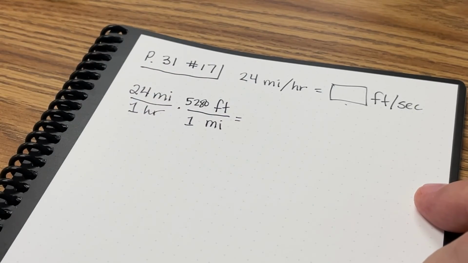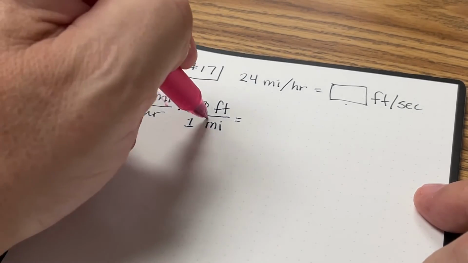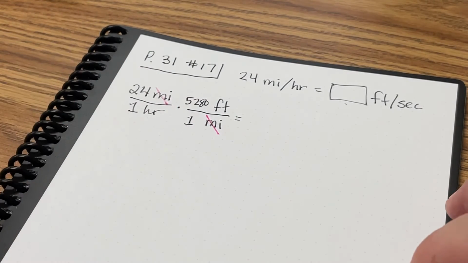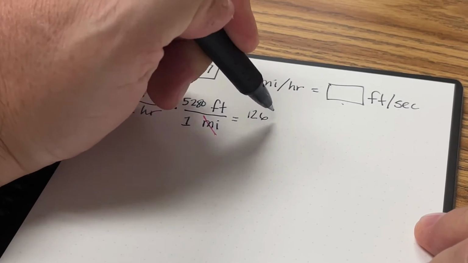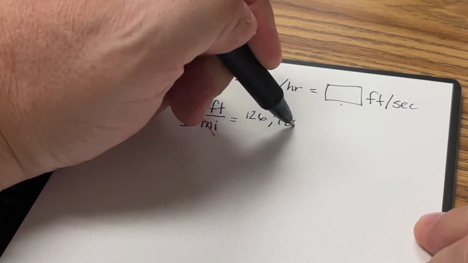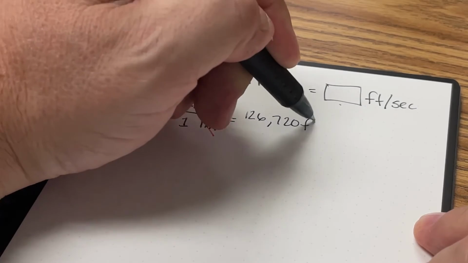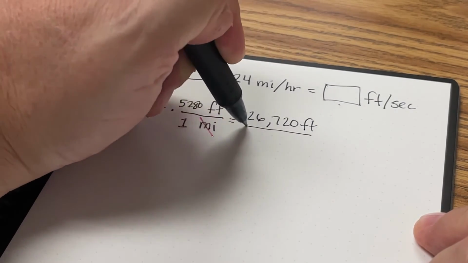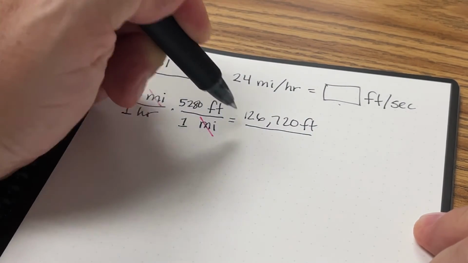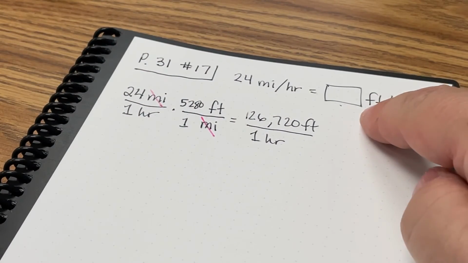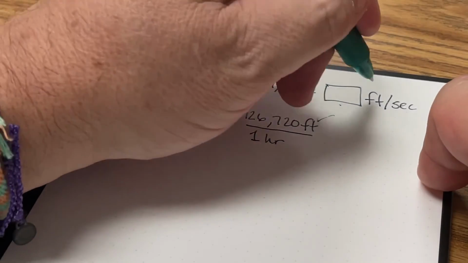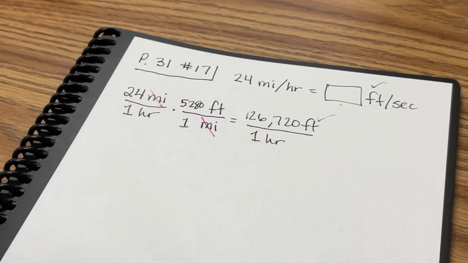Okay. So now I can go ahead and cancel out my miles, and then I'm just going to multiply across. 24 times 5,280 equals 126,720 feet over 1 hour times 1 over 1 hour. Now, my feet are good. I got to where I want to be, but I've got to go from hours to seconds.